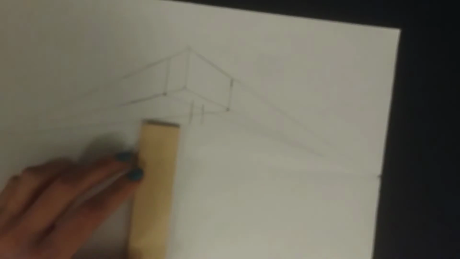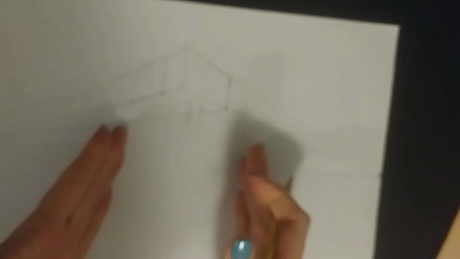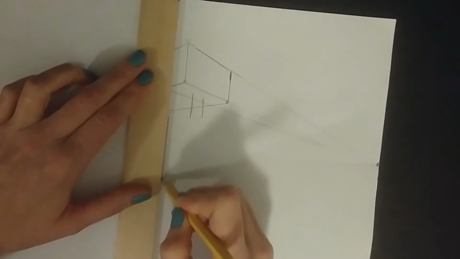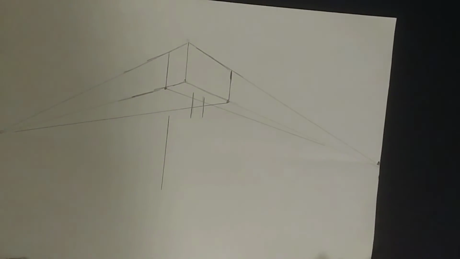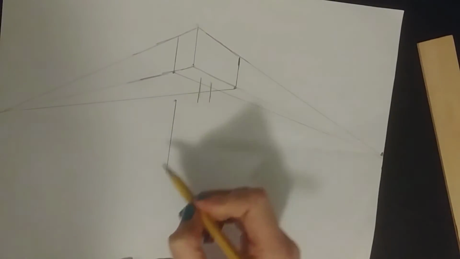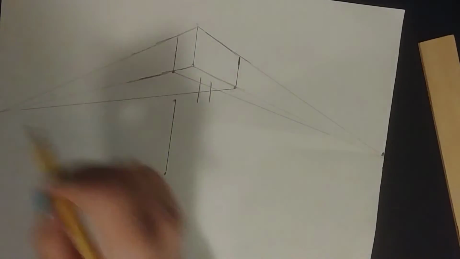So I'm going to go ahead and make another line. Now I want this one to be bigger than the head, I think, so I'm not going to make it exactly in line with this. I'm going to move it over a little. I'm going to draw it nice and tall here. Okay. So that's the line that I'm going to use for my robot body. So again, I'm going to take the top and the bottom to these vanishing points.